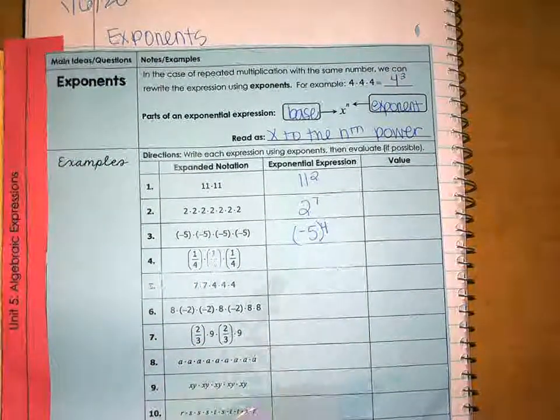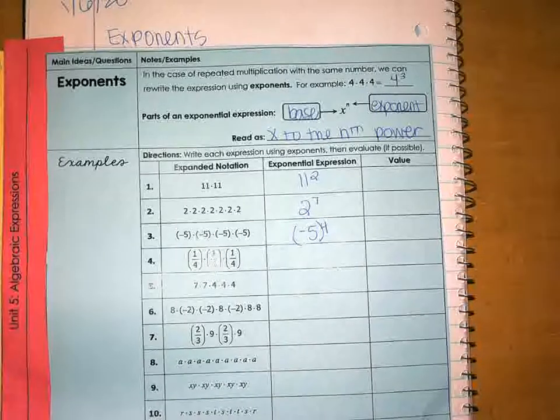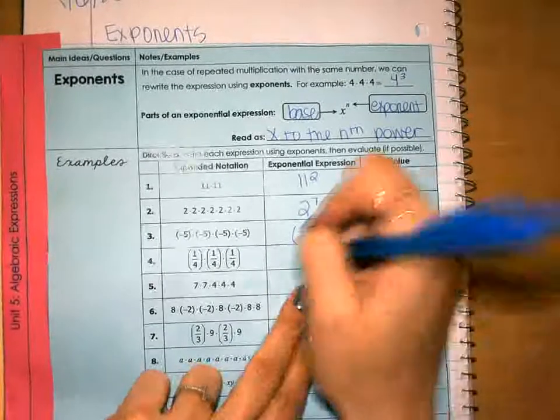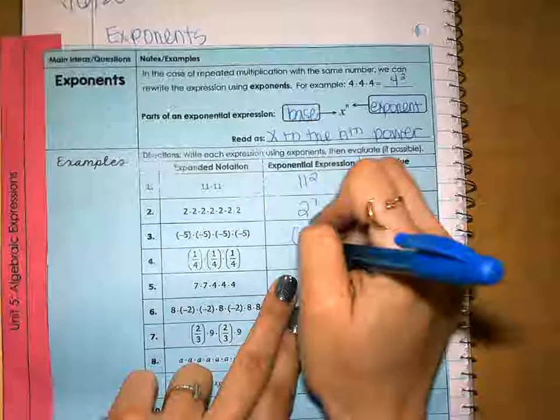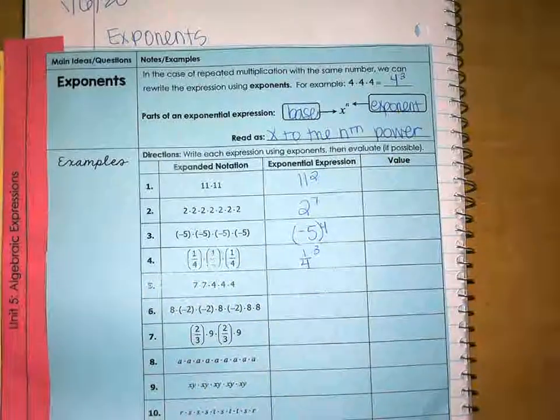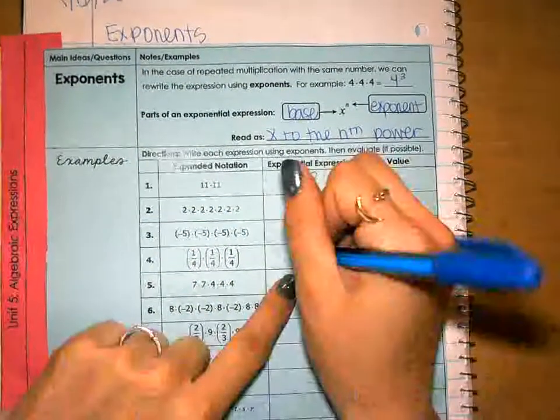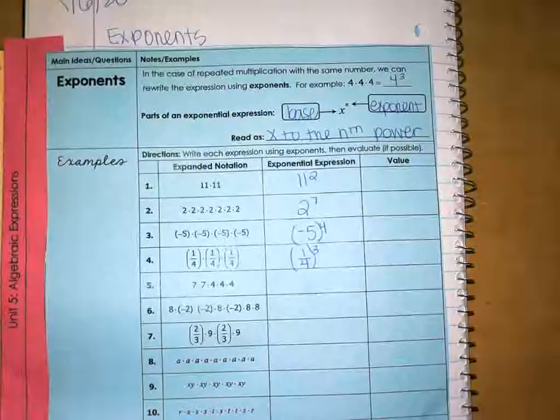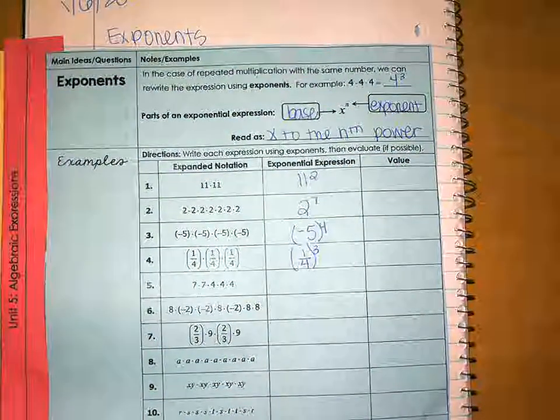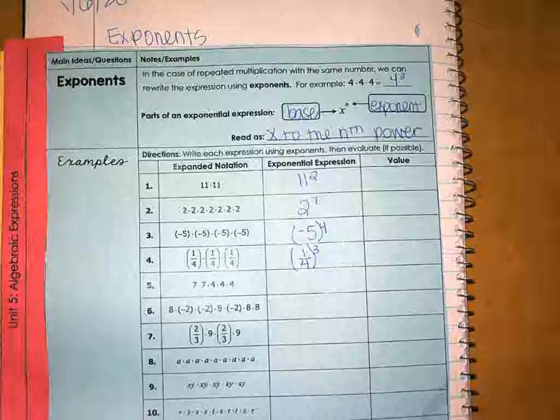So then based on that, everyone write the answer for number 4. What's that, everyone? 1/4 to the power. Okay, and what do I have to have with that 1/4? I have to have those parentheses. Questions so far?